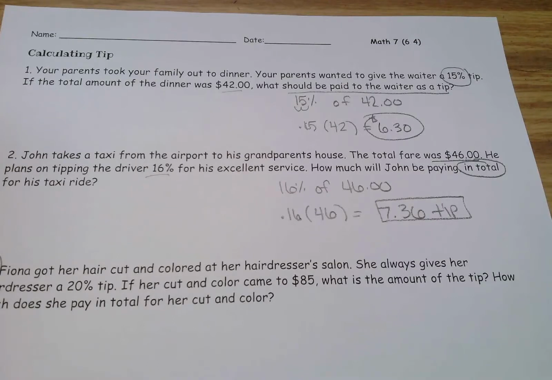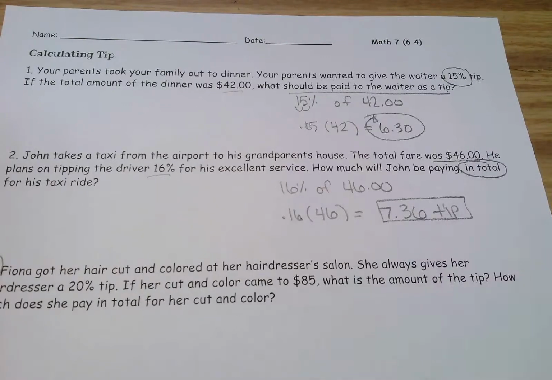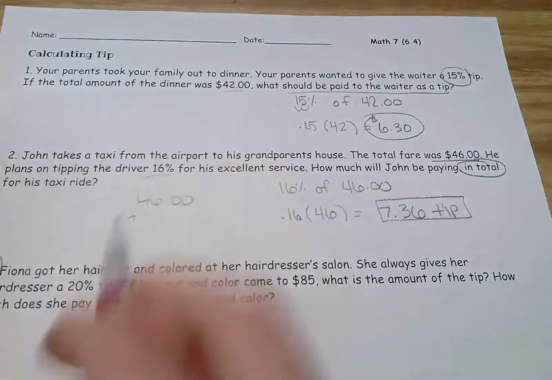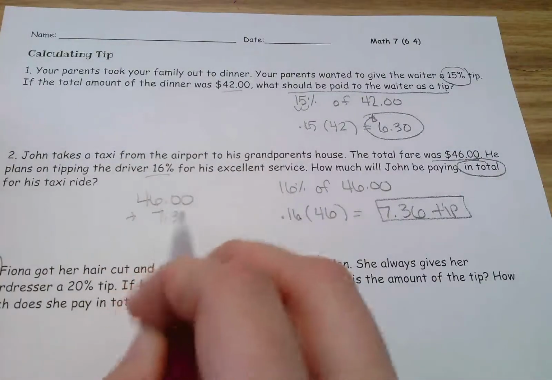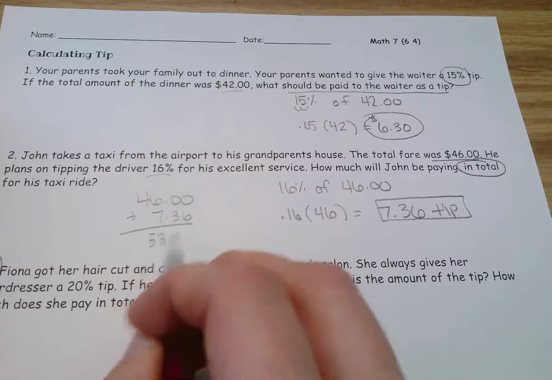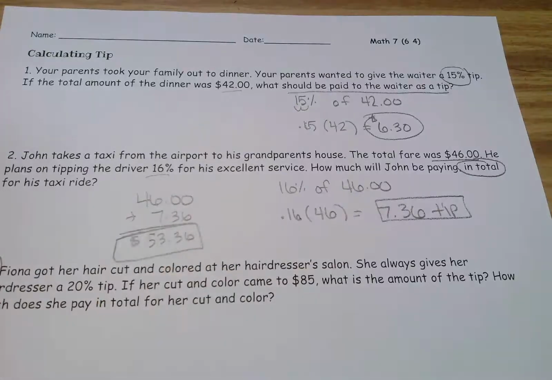Okay. So now how much is he paying for the total? Well, if he's paying $7.36 for the tip and he has $46 for his fare, it's going to be $46 plus his $7.36, which gives a total of $53.36. So for his taxi service, he's actually paying $53.36 total.